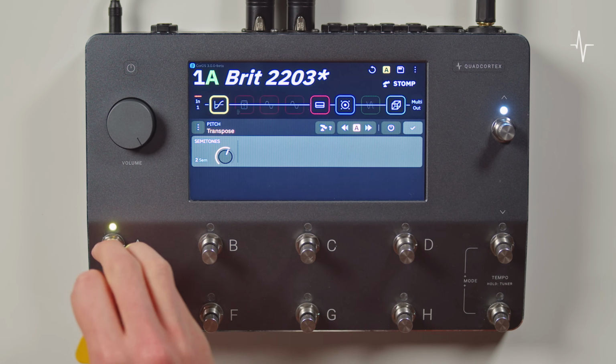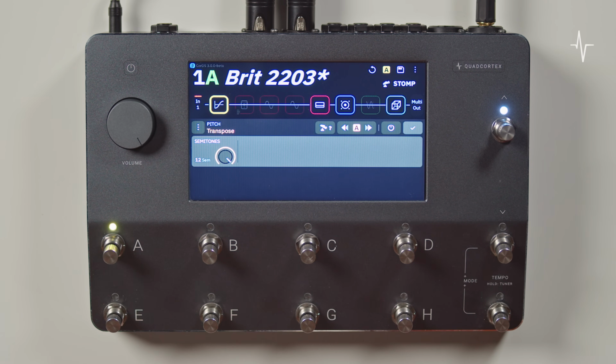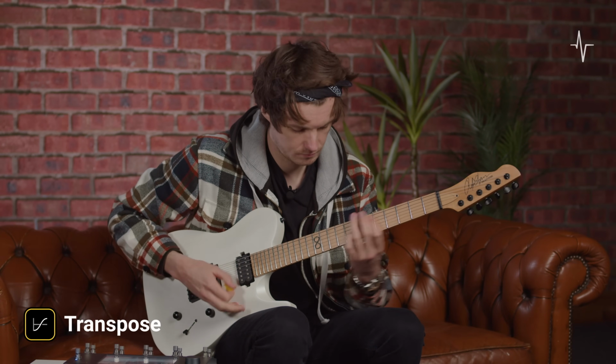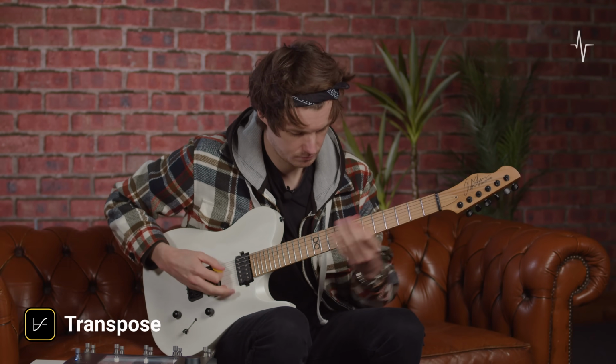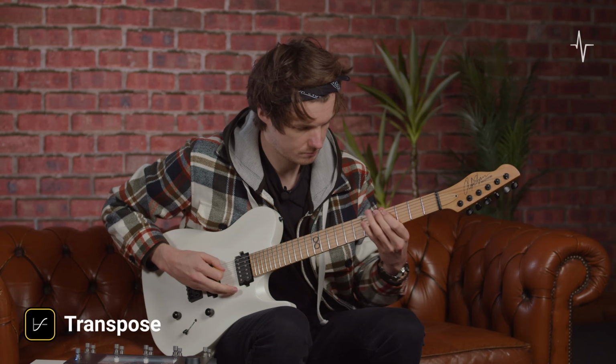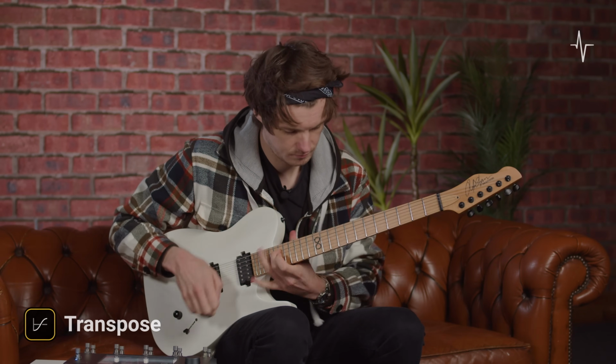Or even further, let's go all the way up an octave. So this transpose device can be really useful to change key or pitch on the fly without having to change your performance or change instrument if you're using alternate tunings.